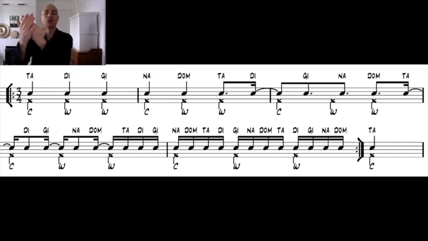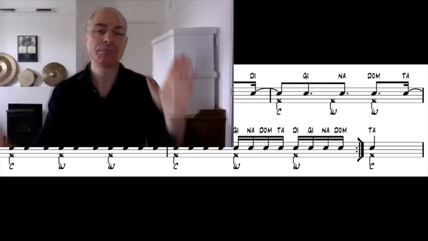1, 2, start. Ta, di, gi, na, dom. Ta, di, gi, na, dom. Ta, di, gi, na, dom, ta.